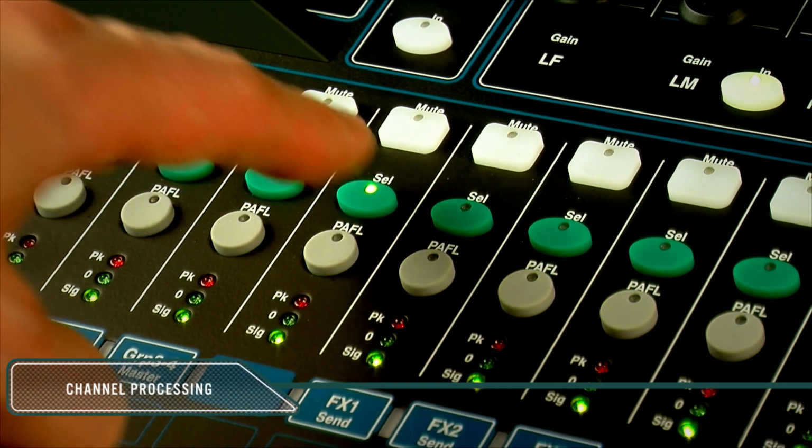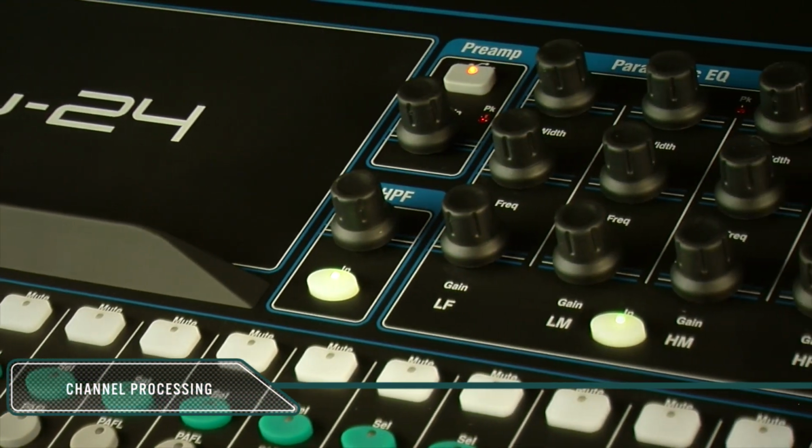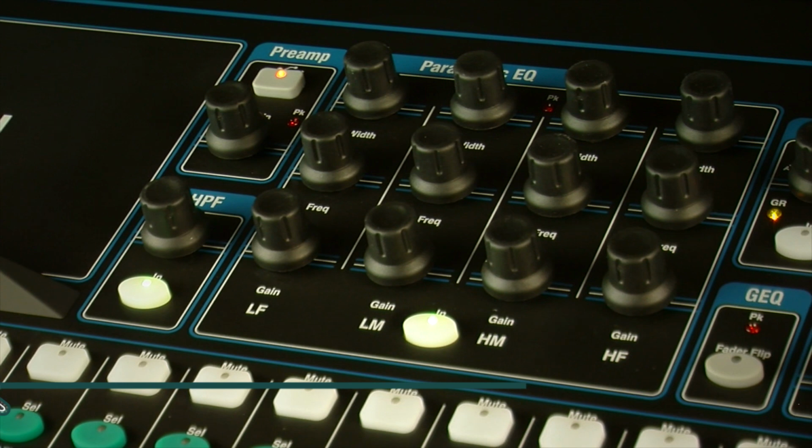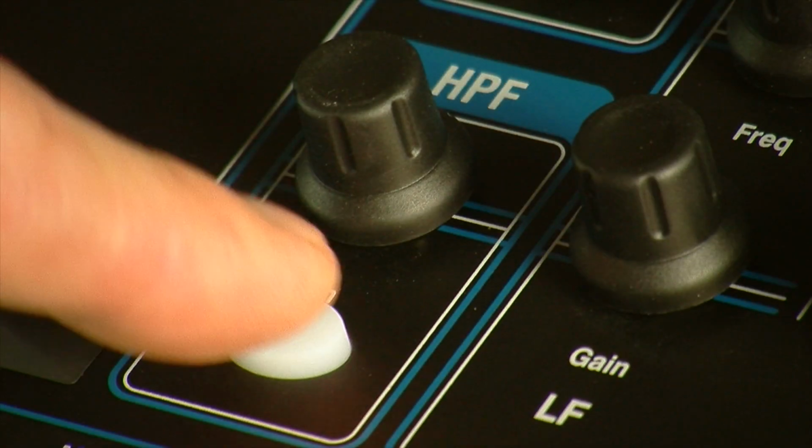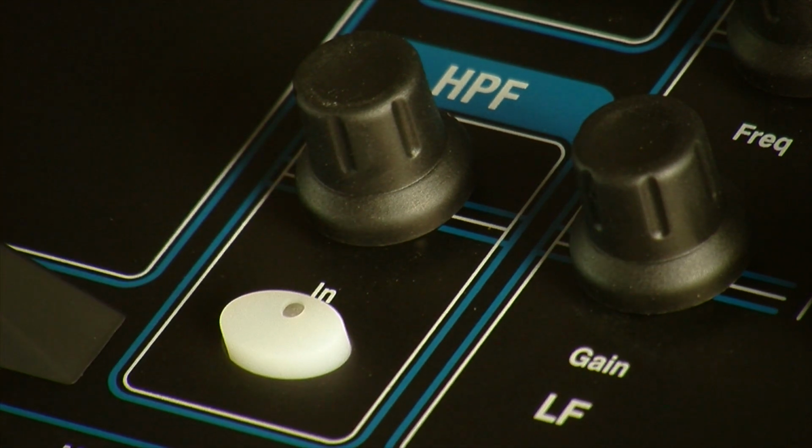Press a fader strip select key to access the processing for that channel. The super strip provides familiar one function per knob control. In keys let you switch the processing block in or out. This is similar to inserting an analog outboard device.